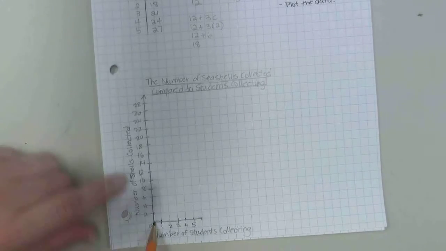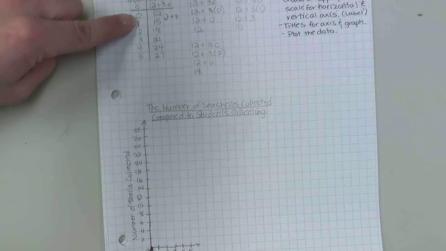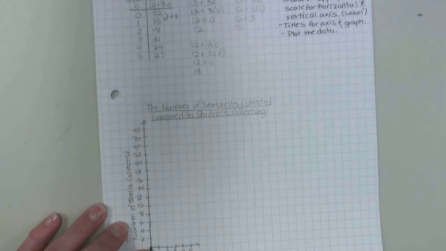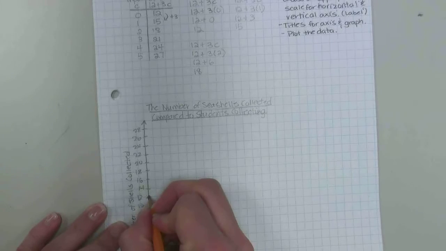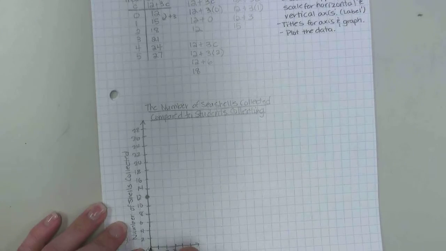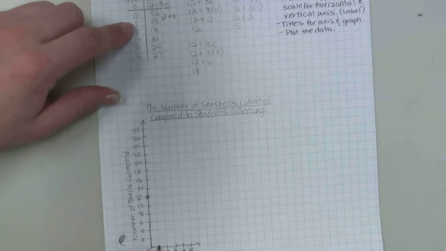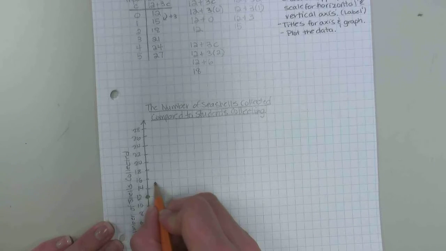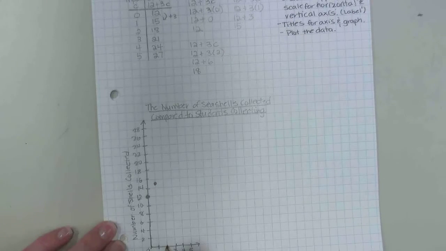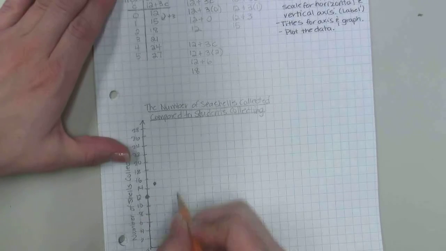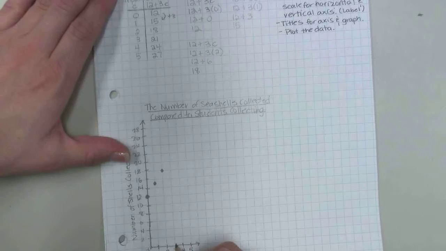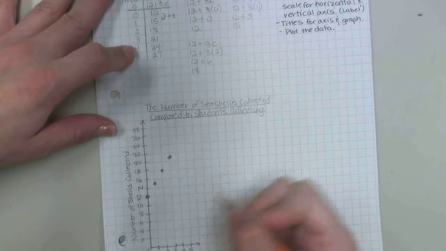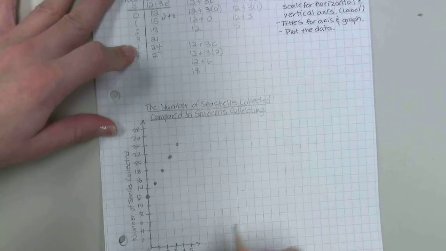So we find our input number. My first input number here is a 0. And when my input is 0, my output is 12. So on my 0, I will line up and plot at point 12. My next is when input is 1, my output is 15. So at 1, 15. 15 is halfway between 14 and 16, so we place a dot. 2 is 18, so we'll place our point at 2 and 18. The next is 3 and 21, which is halfway between 20 and 22. 4 and 24. And then 5 and 27.